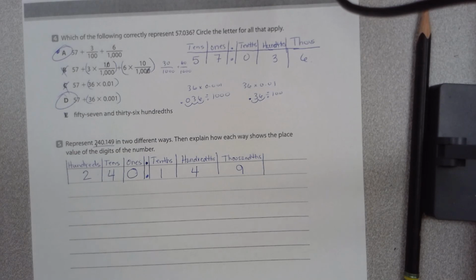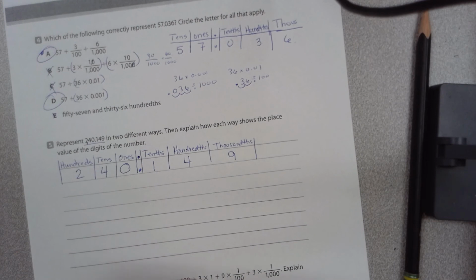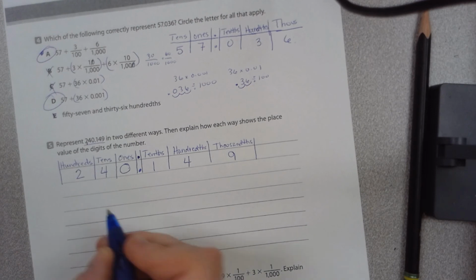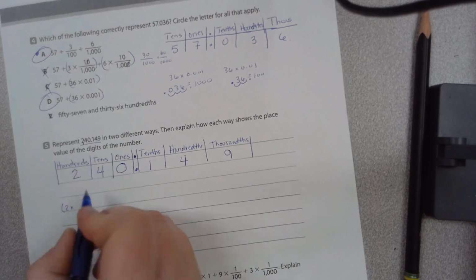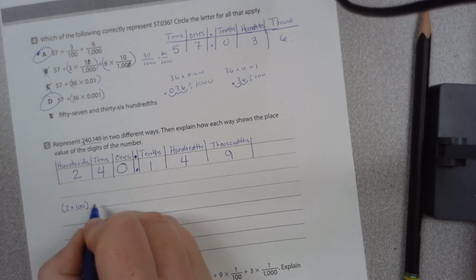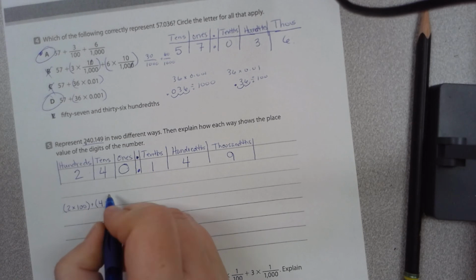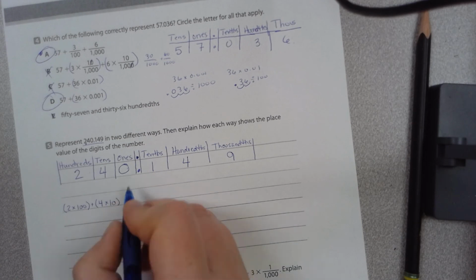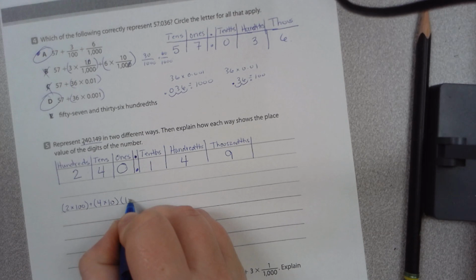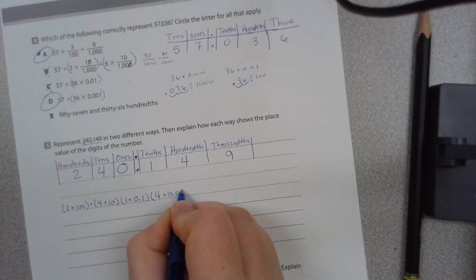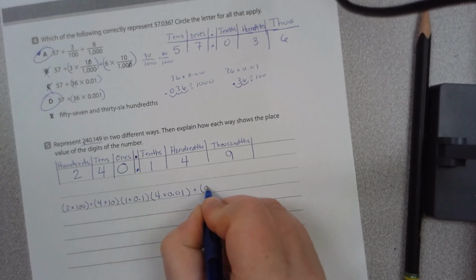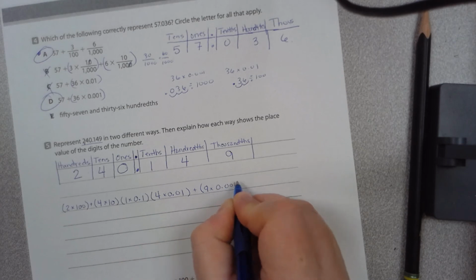Another way is we could have done it in expanded form. So if we did this in expanded form, we would say 2 times 100 plus 4 times 10. Okay, I don't have that. 1 times 1/10. 4 times 1/100ths. And then 9 times 1/1,000ths.